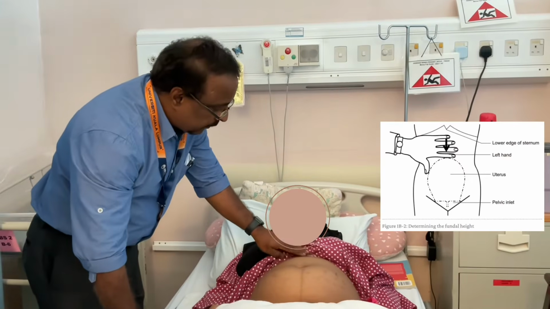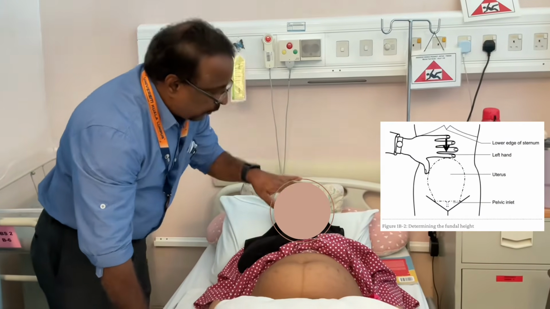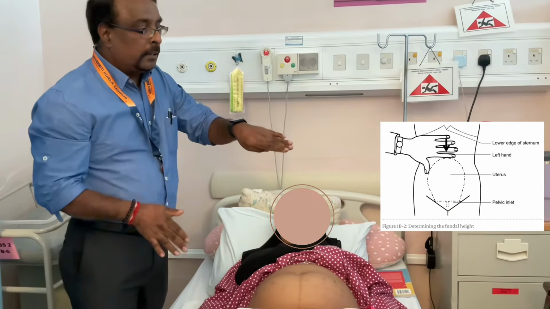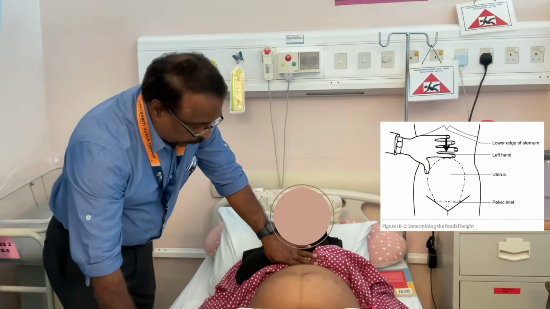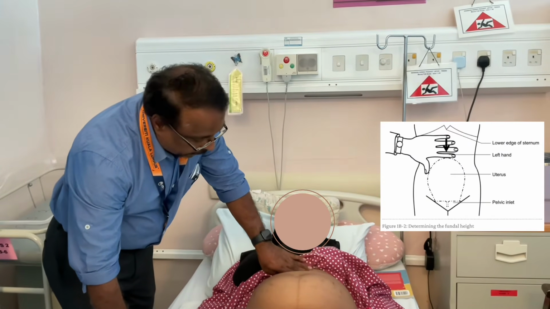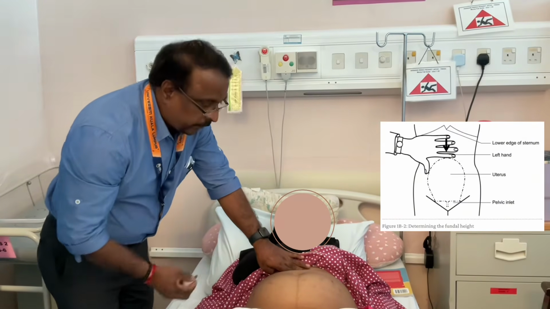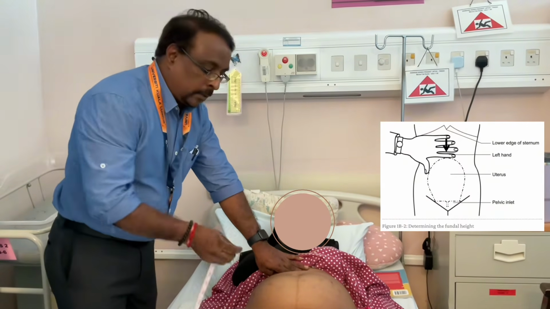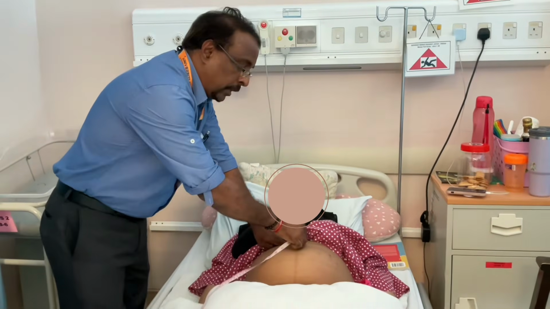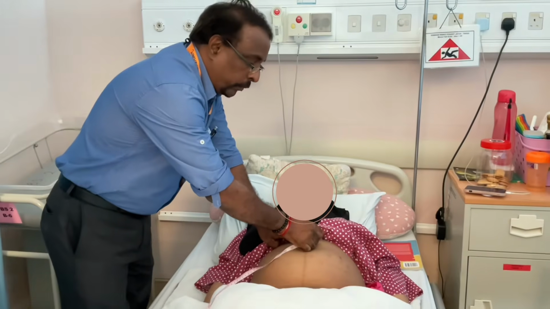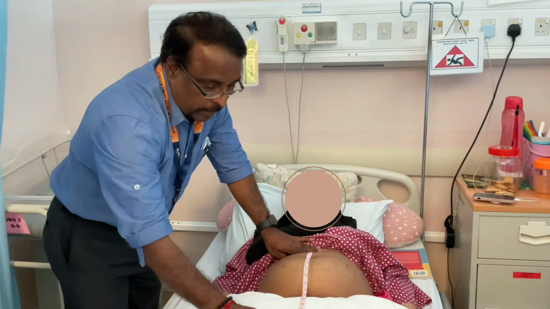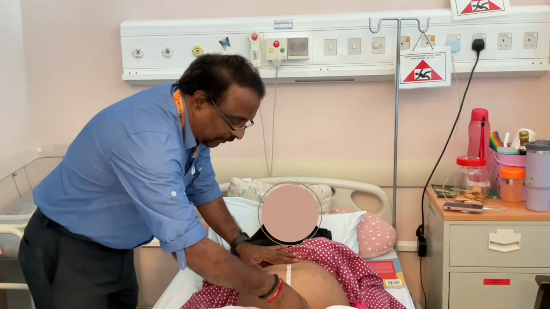Next, I would like to examine the symphysis fundal height. Normally, I use the index finger. The edge of the index finger is more sensitive. I go likewise to identify my fundus. So I could feel the fundus here. Then I can use my measuring tape. You can measure from here to here or from there to here. It's up to you, whichever is convenient for you. And try to use the inches part.